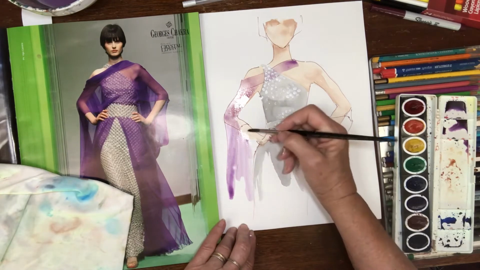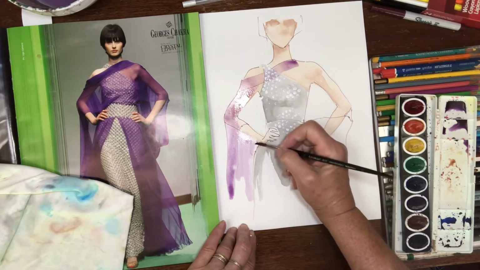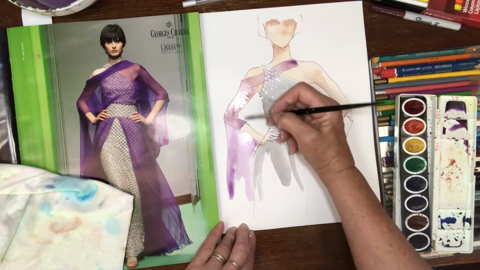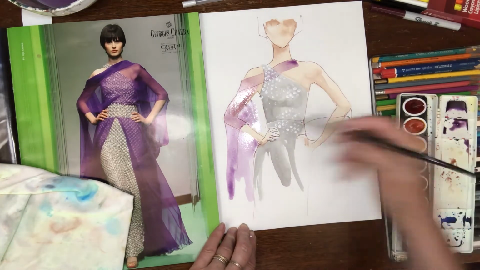Now here her skin is not covered. It's just covered here. There's some behind her here, so I'll fill this in.